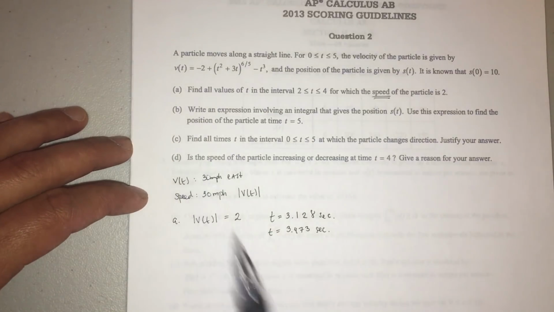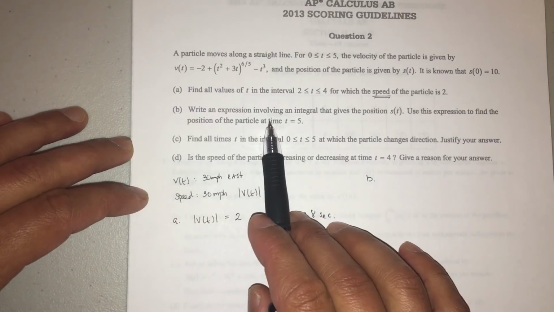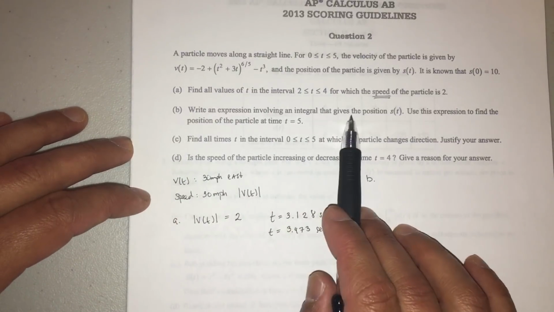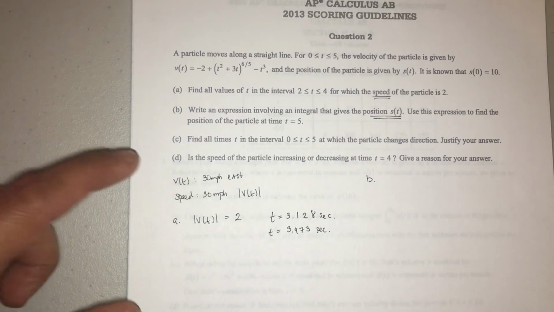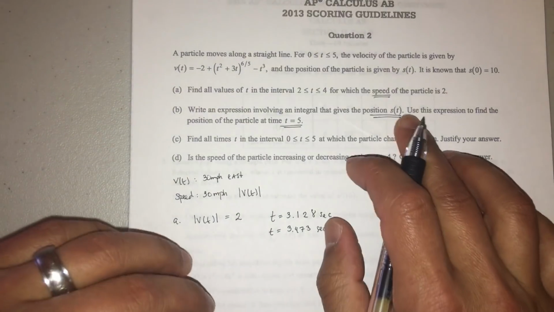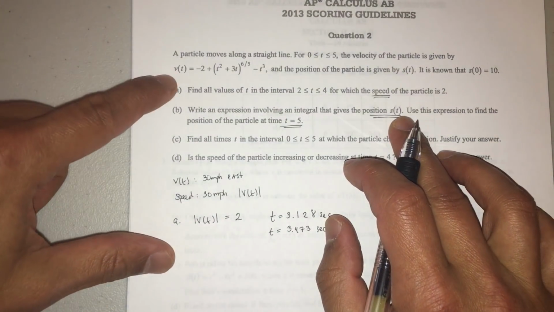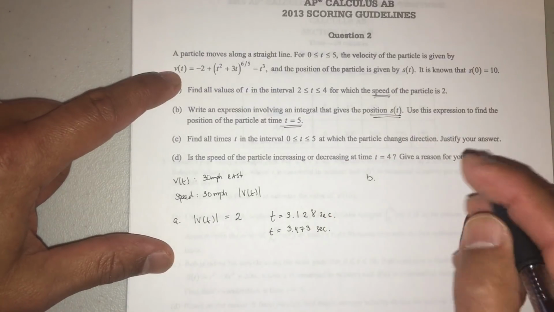Okay, part B. We'll do part B over here. It says write an expression involving an integral that gives the position. Use this expression to find the position of the particle at t equals 5. So let's think about this. They want position. What do they give me? Velocity. Well, how do I get position from velocity?